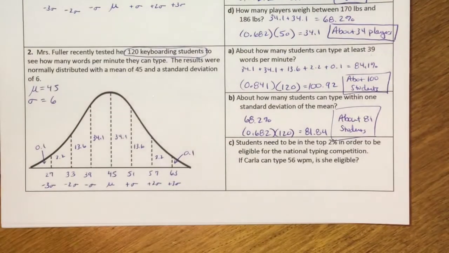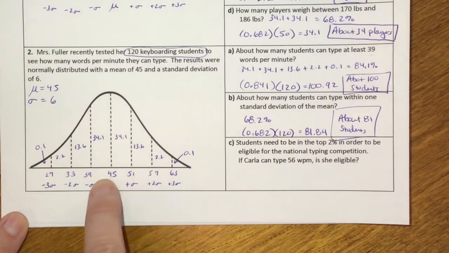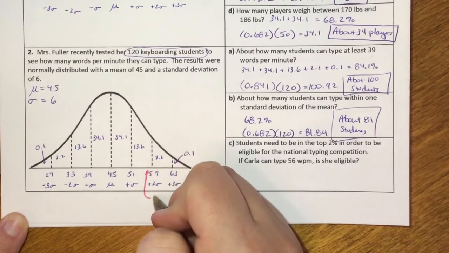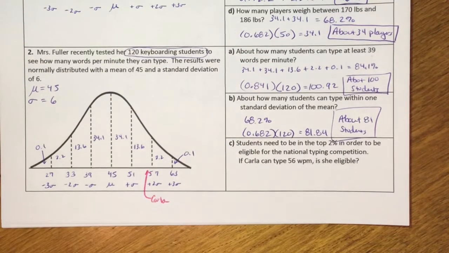Now, finally, students need to be in the top 2% in order to be eligible for the national typing competition. If Carla can type 56 words per minute, is she eligible? Okay, so look at our words per minute here across the bottom of our curve. Carla can type 56 words per minute, which means she's kind of right here, right? Does that fall within the top 2%?